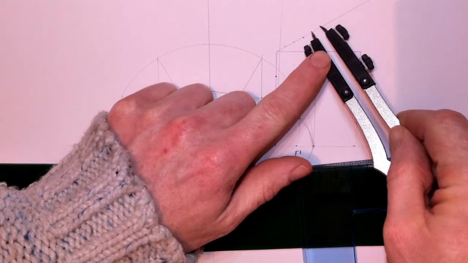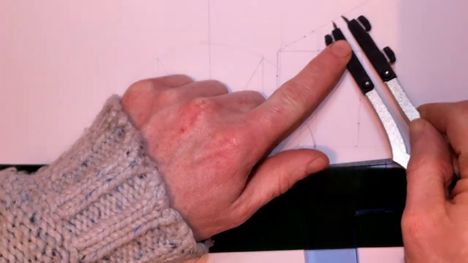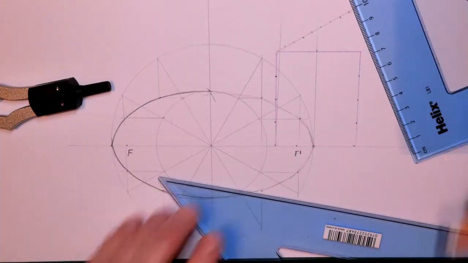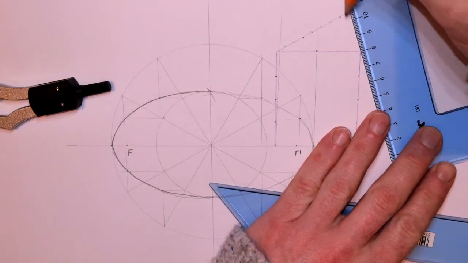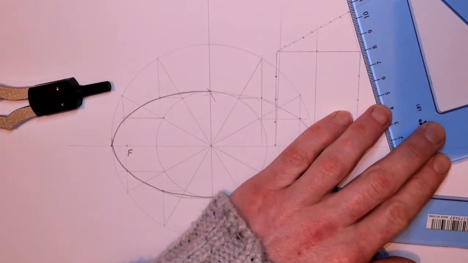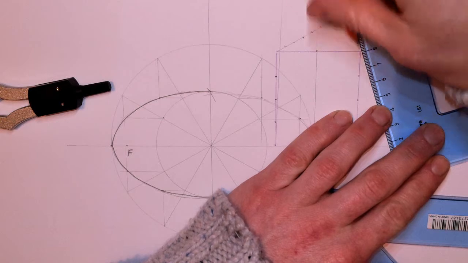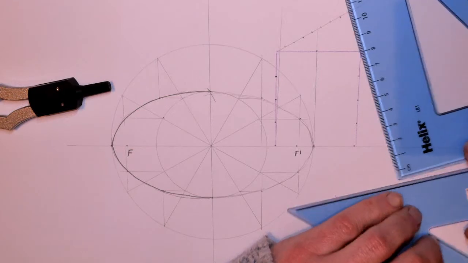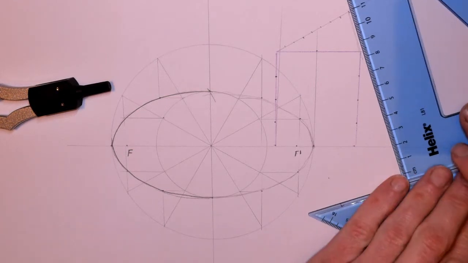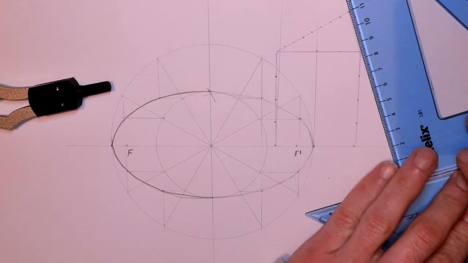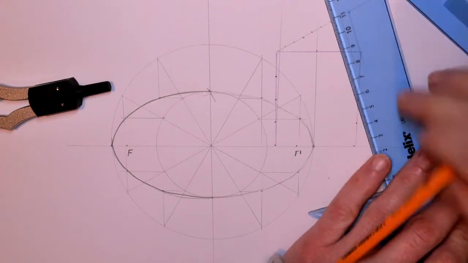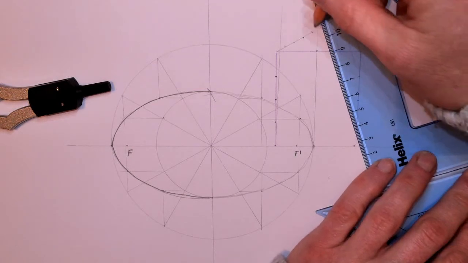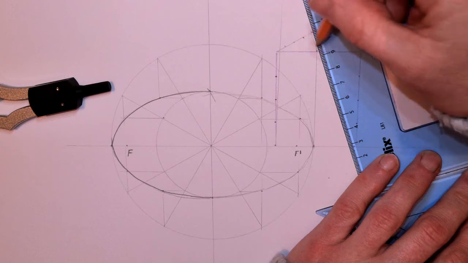3, 4, 5, 6, 7, 8. The last one, the 8 one here, I bring back to the end line. Put my set square underneath it. That's not that bad, but I put my set square underneath it. I hold the set square on the bottom and I slide the top one. Flip it over. Let's just get a corner. Swing this back. This should now match up the middle.